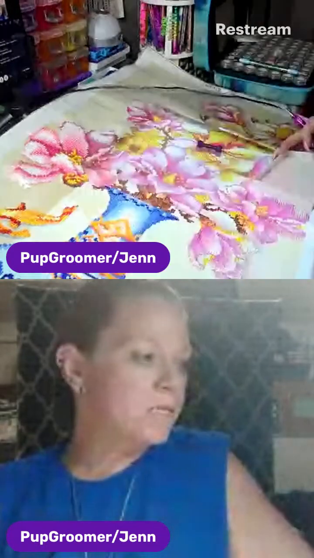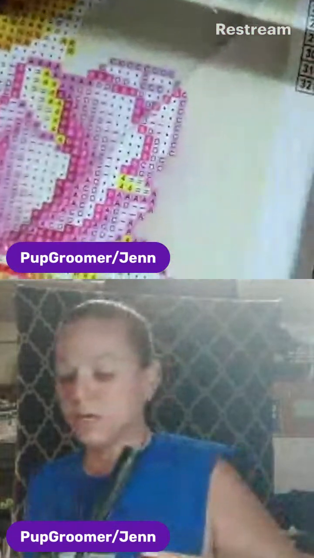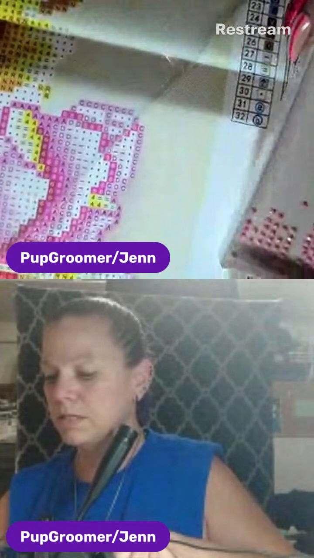Oh, diamond painting is very relaxing. So basically, the canvases come pre-printed. See if I can move this camera a little bit closer so you can kind of see. They come pre-printed, and then you get the code on the side here that tells you what colors to use.